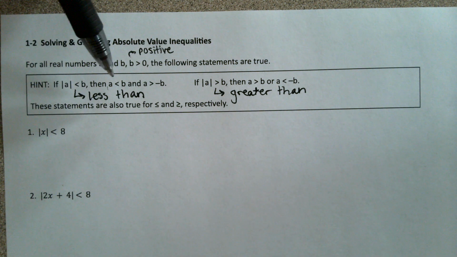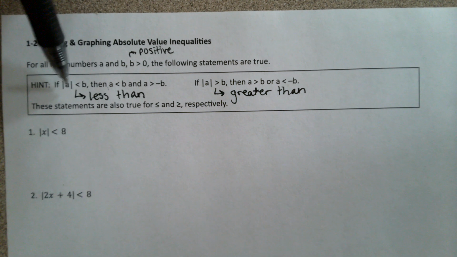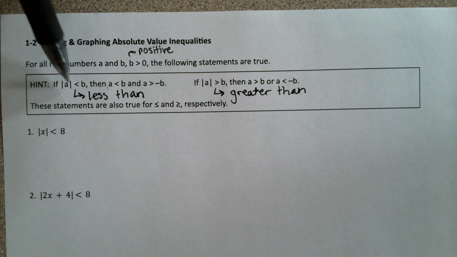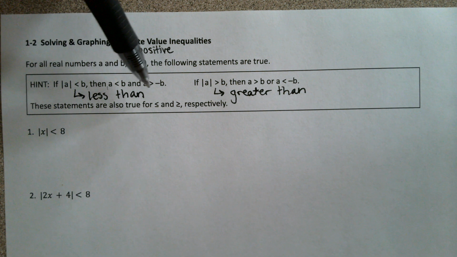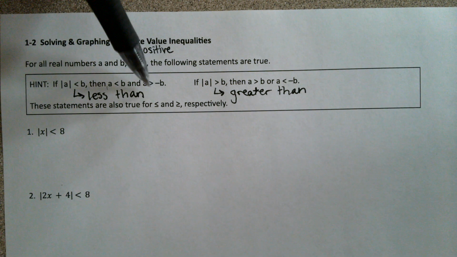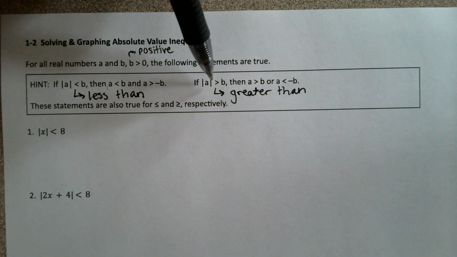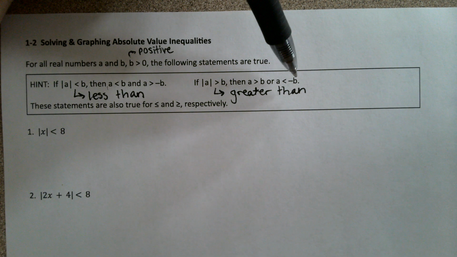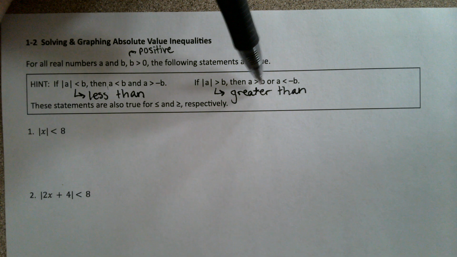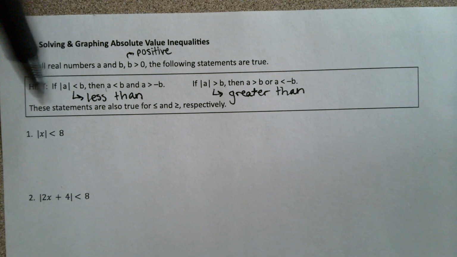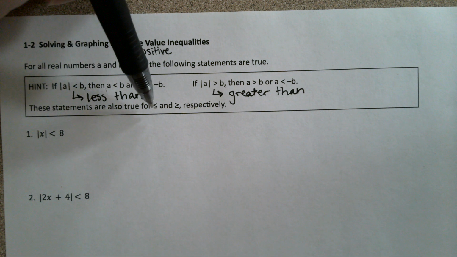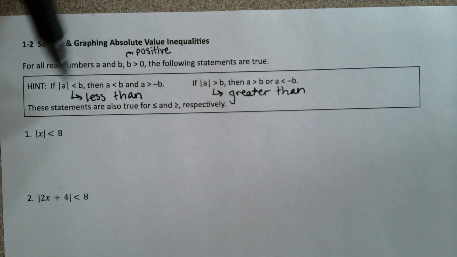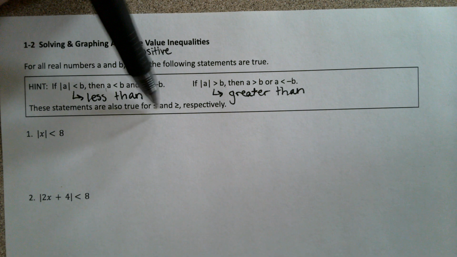So the things to really take away from here: when we're writing the first new inequality, it's the same as the original. We just drop the absolute value. And then to get the other one, we flip the sign and change the sign on b, make it negative. And then you do the same for the greater than. Drop the absolute value for the first one. For the second one, flip that inequality sign and make b a negative. These statements are also true for less than or equal to and greater than or equal to, respectively. So you'll set them up the same way, just make sure if it has that or equal to that you include that.